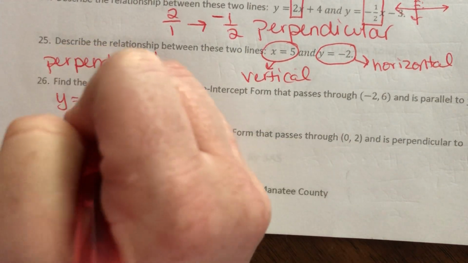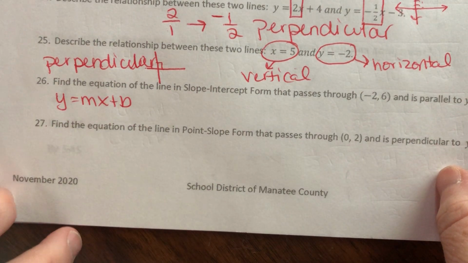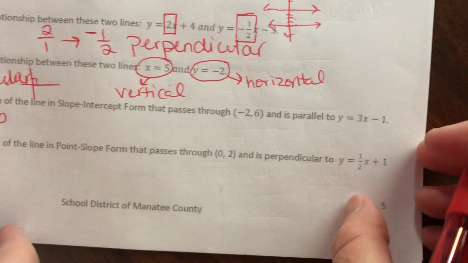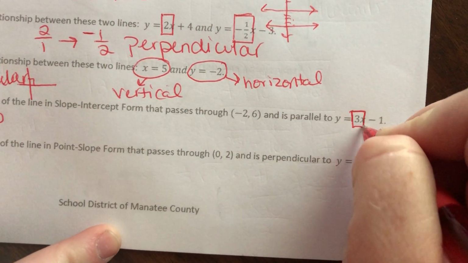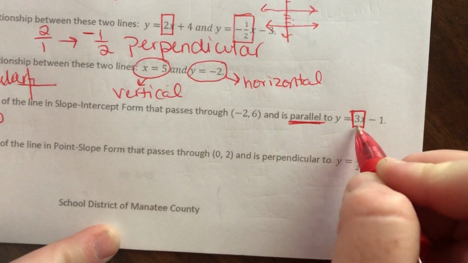Number 26, find the equation of the line in slope-intercept form. That's y equals mx plus b. You got to know that for your test. Of the line that passes through -2, 6 and is parallel to y equals 3x minus 1. So first thing we know is that it has a slope of 3 because it's parallel to a line that has a slope of 3.